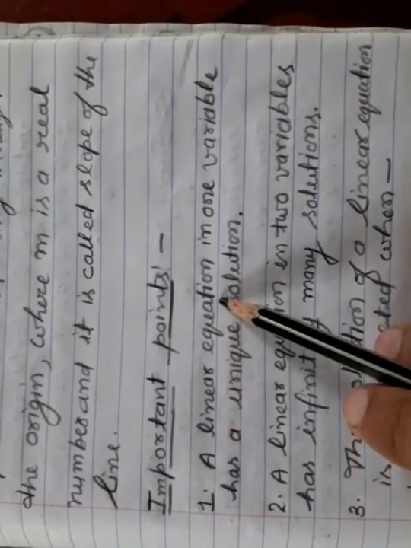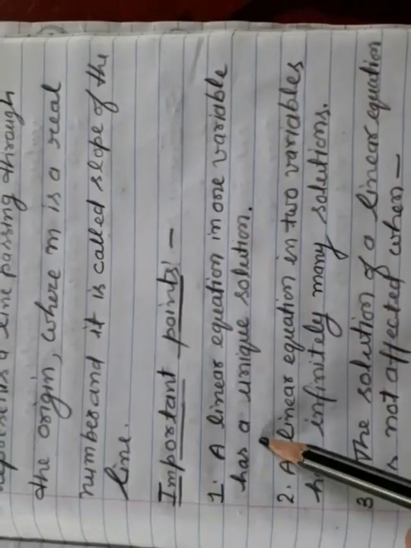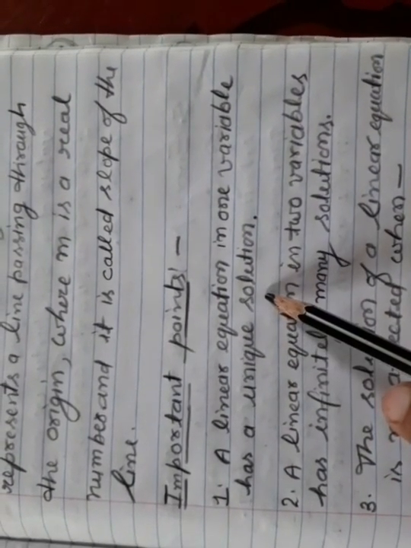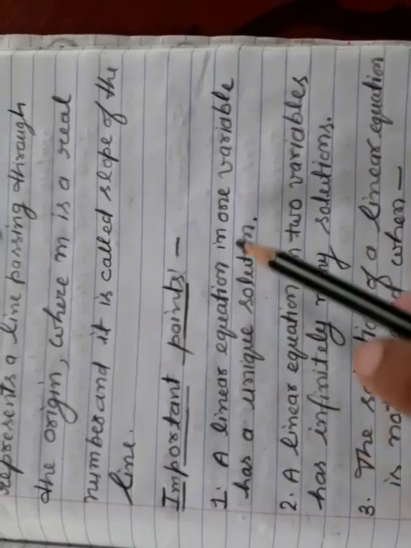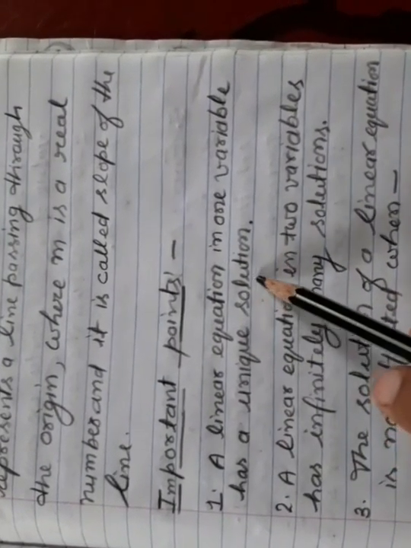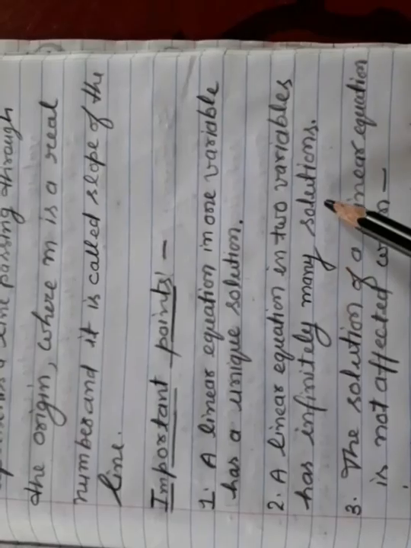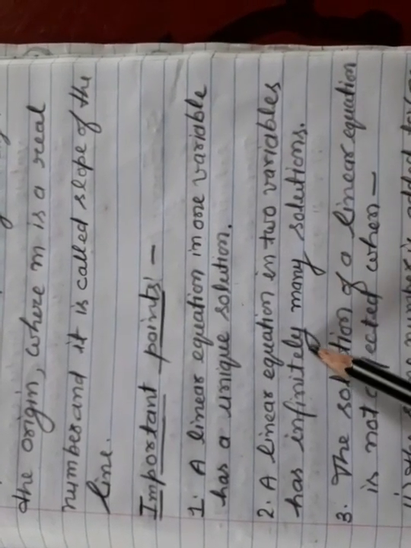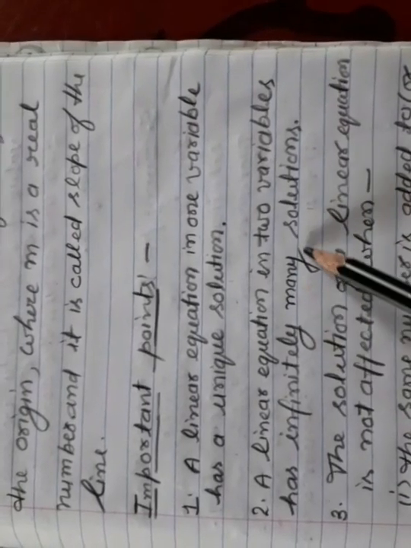Now here we discuss important points. The first important point: a linear equation in one variable has a unique solution. Clear? Second, a linear equation in two variables has infinitely many solutions.